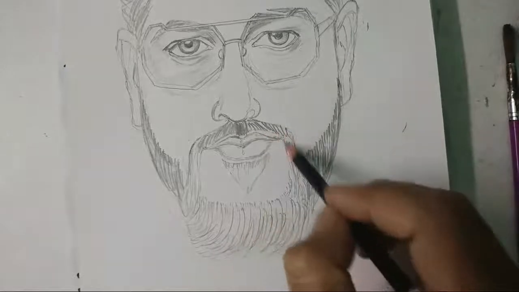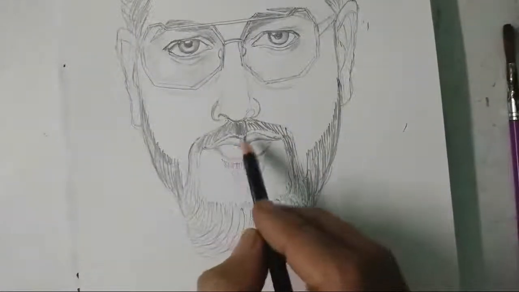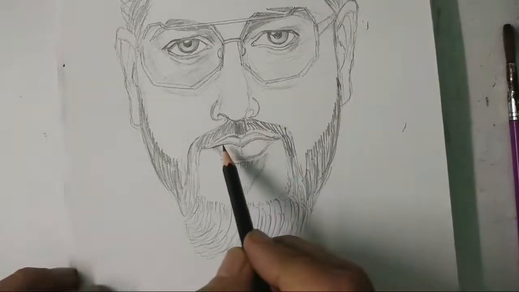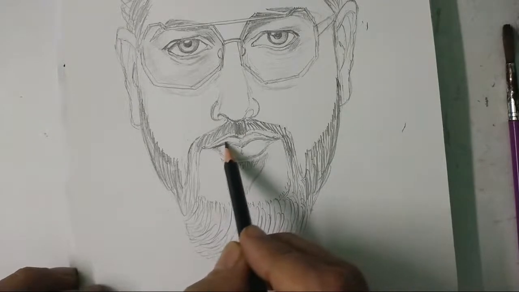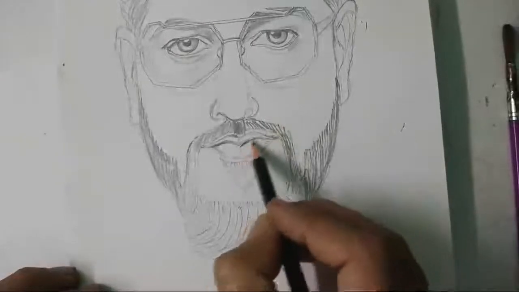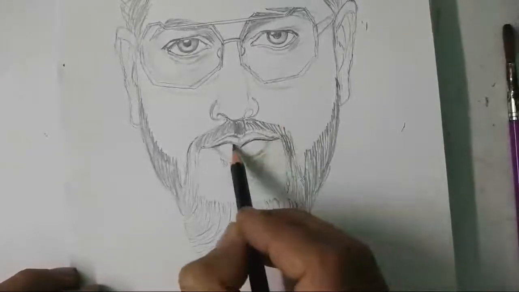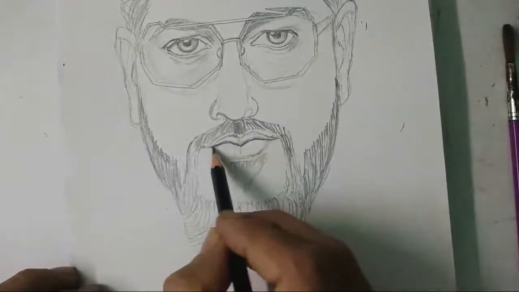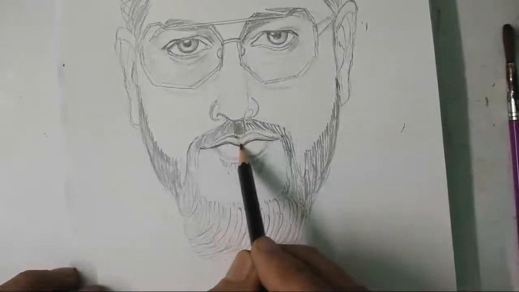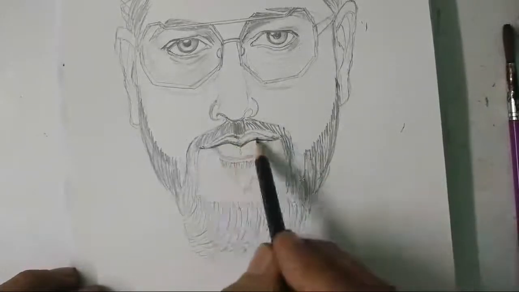Now this is a fast sketching and shading. When you are shading, keep the pencil pressure changed, and the pencil pressure can be changed by varying the pressure. You can go for the shading pencils, but there also you have to apply pressure, change the pressure.